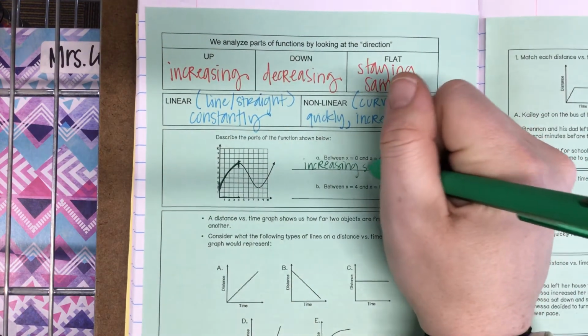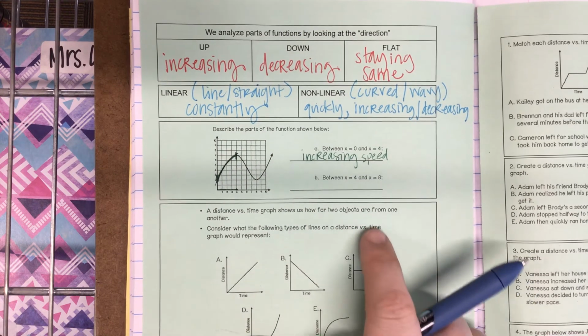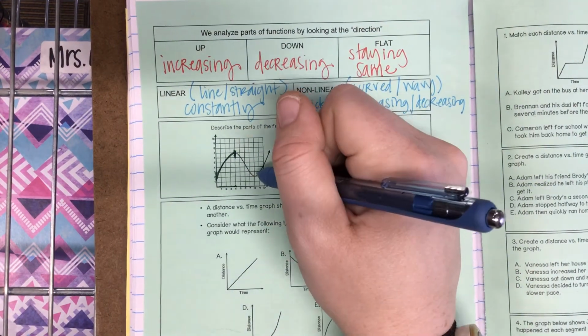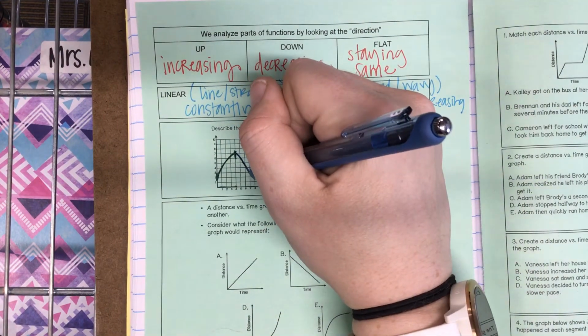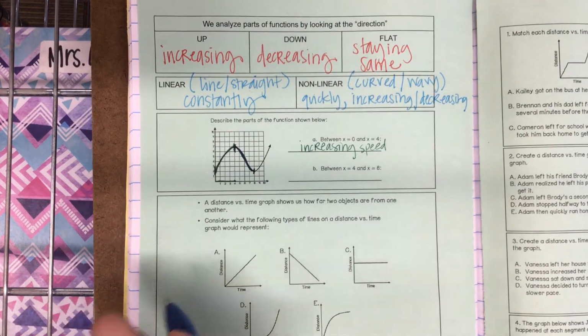And maybe it's increasing speed, right? Or it's increasing the distance. But it's not constant. And the reason I know it's not constant is because it is not linear. If I look at the next section that says between x equals 4 and x equals 8, so from here to here, which direction is it going? It's going down, so it's decreasing.